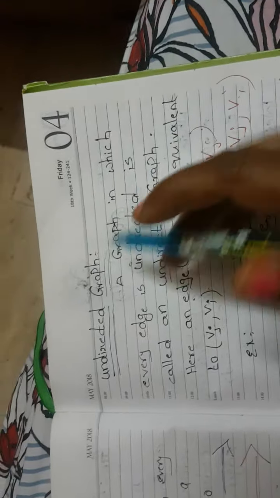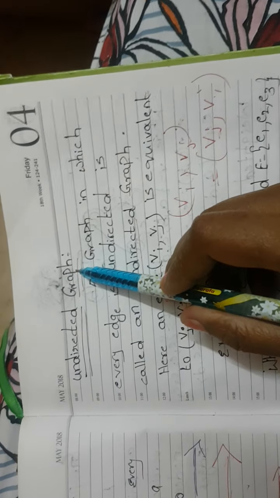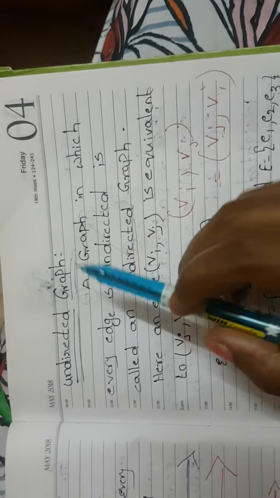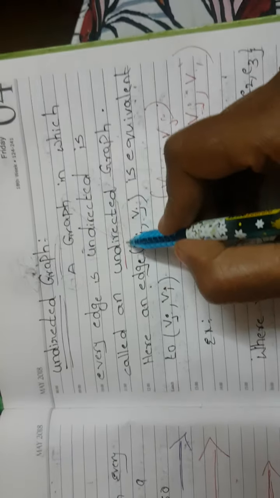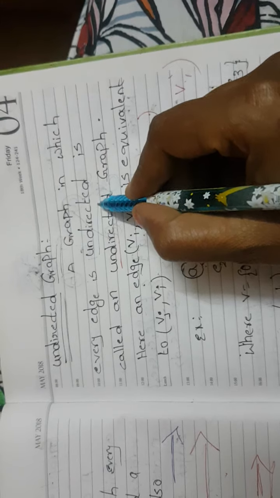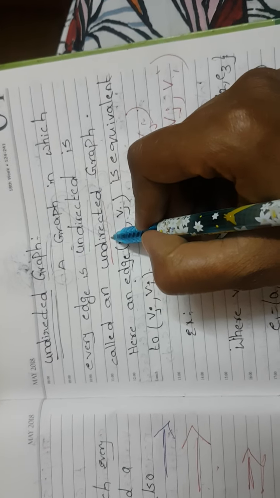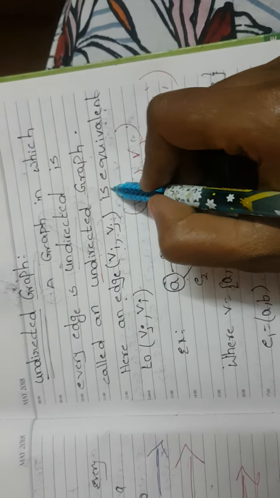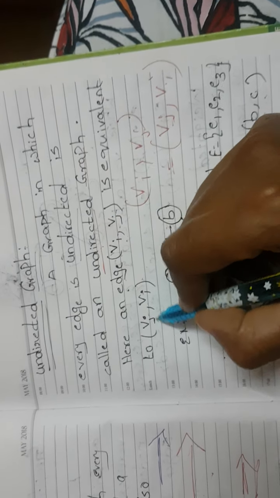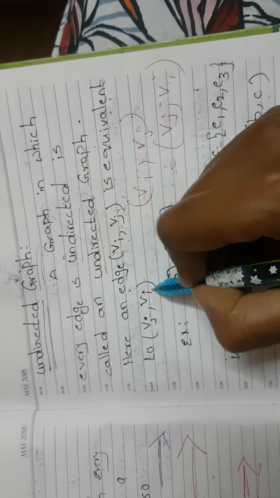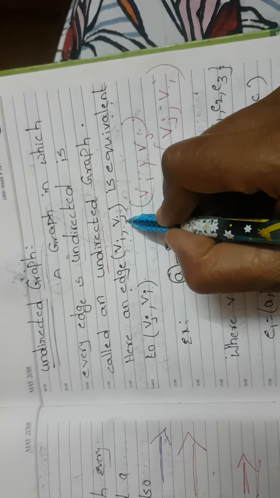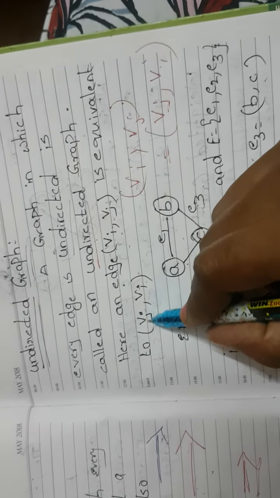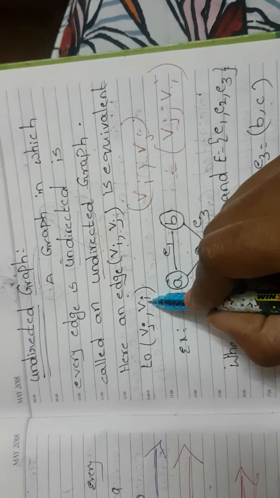And then the next one, the undirected graph. A graph in which every edge is undirected is called an undirected graph. In a directed graph every edge is directed; here every edge is undirected. Here (Vi, Vj) is equivalent to (Vj, Vi) and vice versa: vertex i, vertex j is equivalent to vertex j, vertex i.